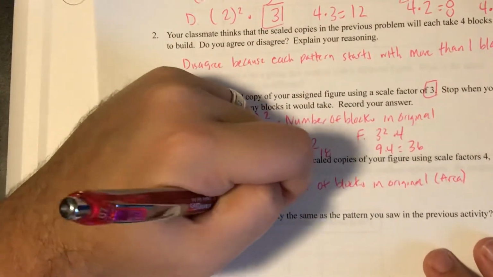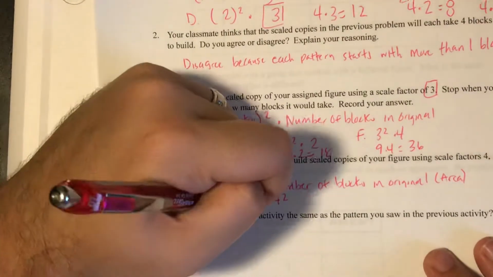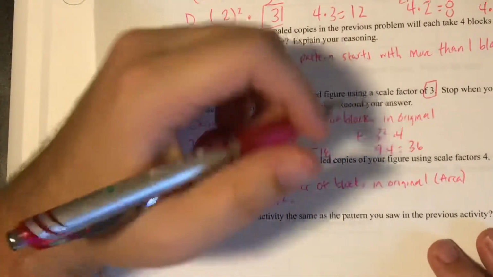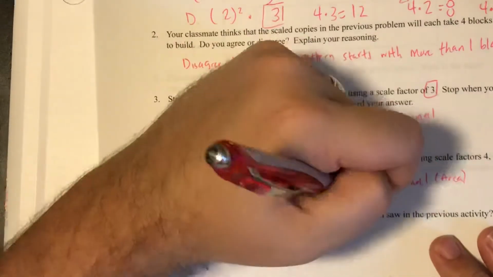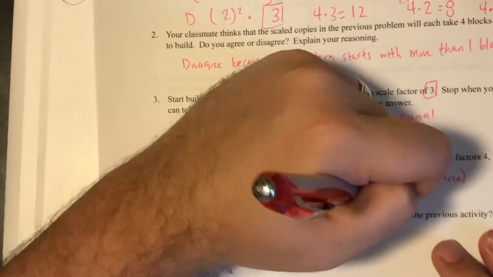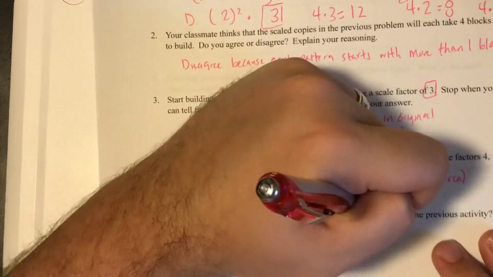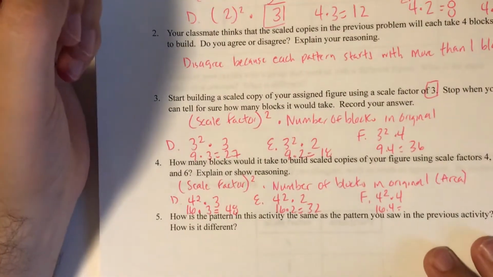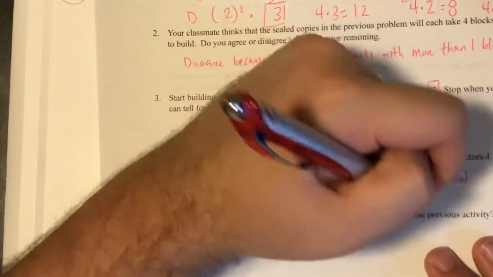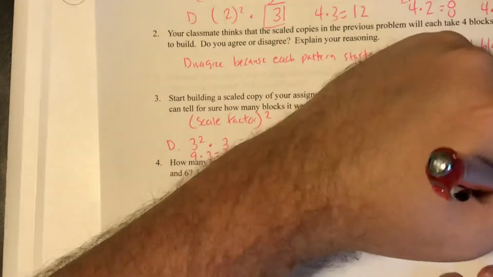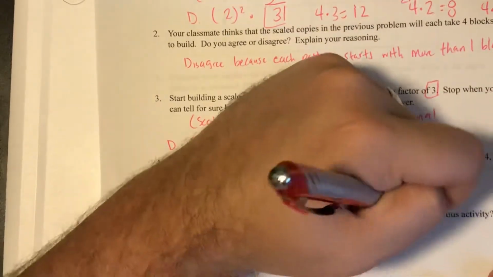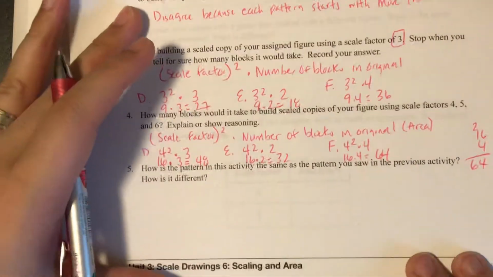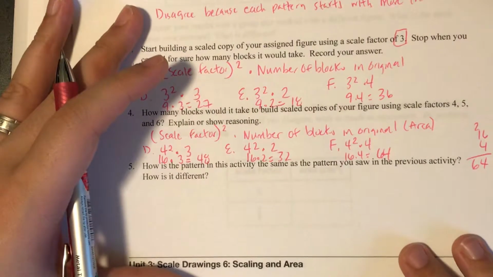And that's for D. For E, 4 squared times 2, that's 16 times 2, which equals 32. And then in F, that's 4 squared times 4. That is 16 times 4, which equals 64. I want to check that. I just want to make sure that I'm not just doing mental math just to do it. So this is 64.